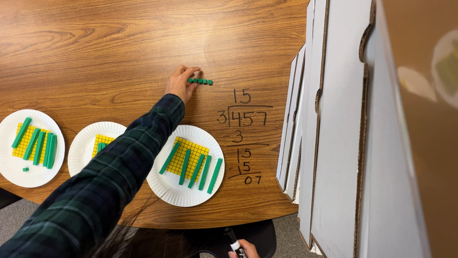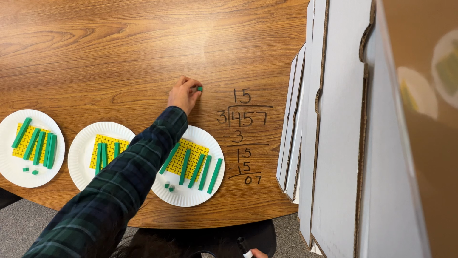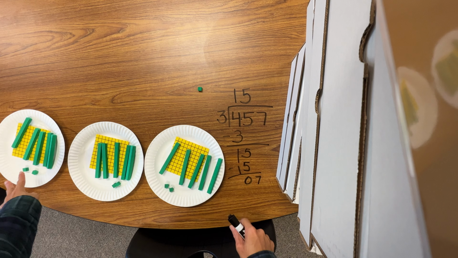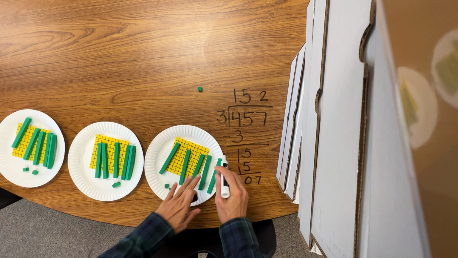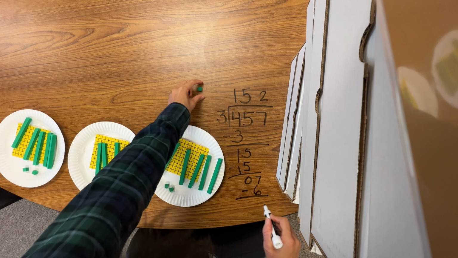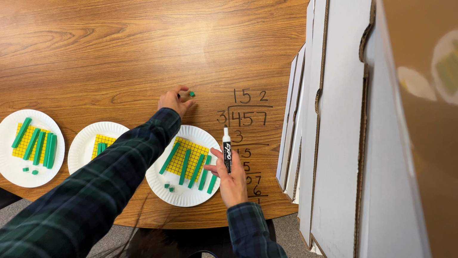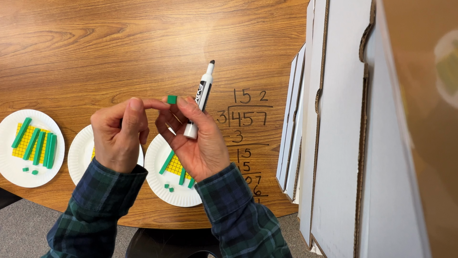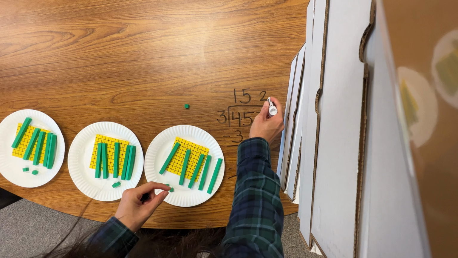You can ask them, is that going to be even? Are there going to be leftovers? It's good for them to make predictions. And yes, there's going to be 1 left over. I've got 2 in each plate. So how many were able to be divided up? 6 were able to be divided up, but this one little guy was left out. There's nothing else left. Now, later on in 5th grade, we do learn we can cut this up into decimals, right? But if you're just doing remainders, we would call this remainder 1.